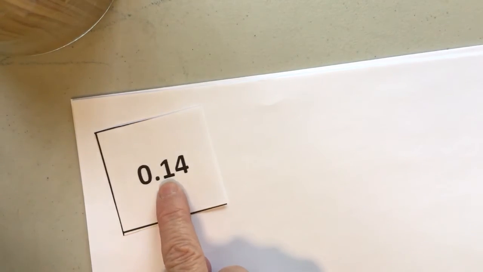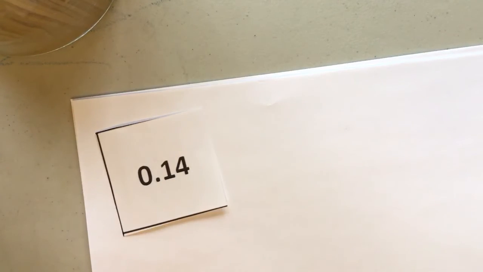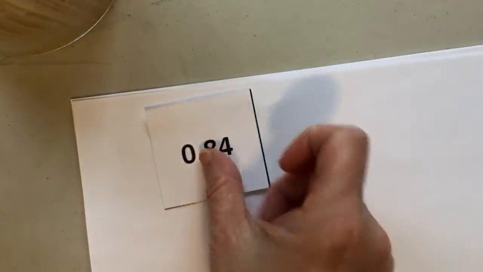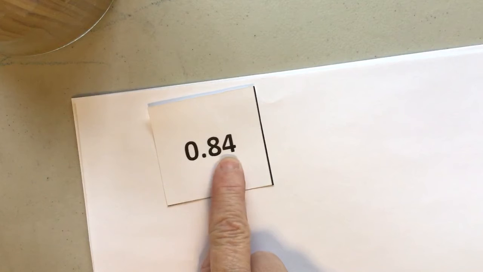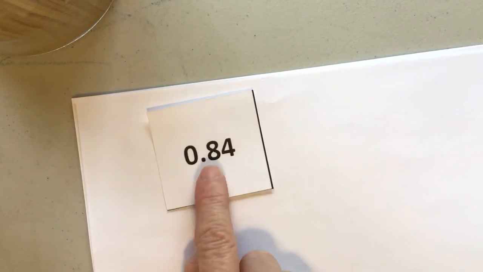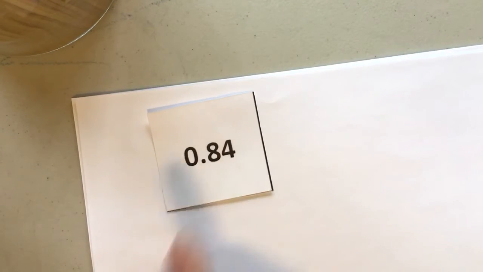You would have 1 dime, and you would have 4 pennies. So I'm thinking the reason, well, maybe I should choose a different one to show you why they're saying not to cut them out individually. If I choose 84 hundredths, that's like 84 cents, 8 in the 10th place, a 4 in the 100th place, 8 dimes, 4 pennies.